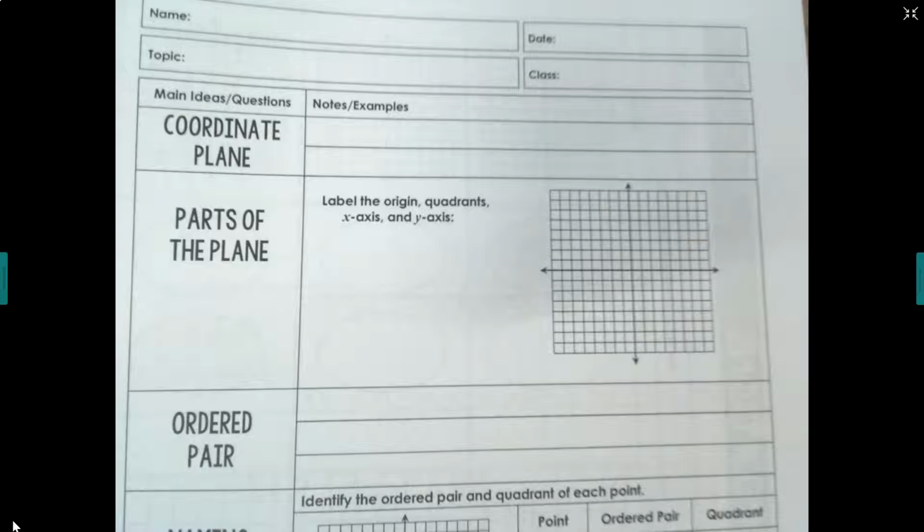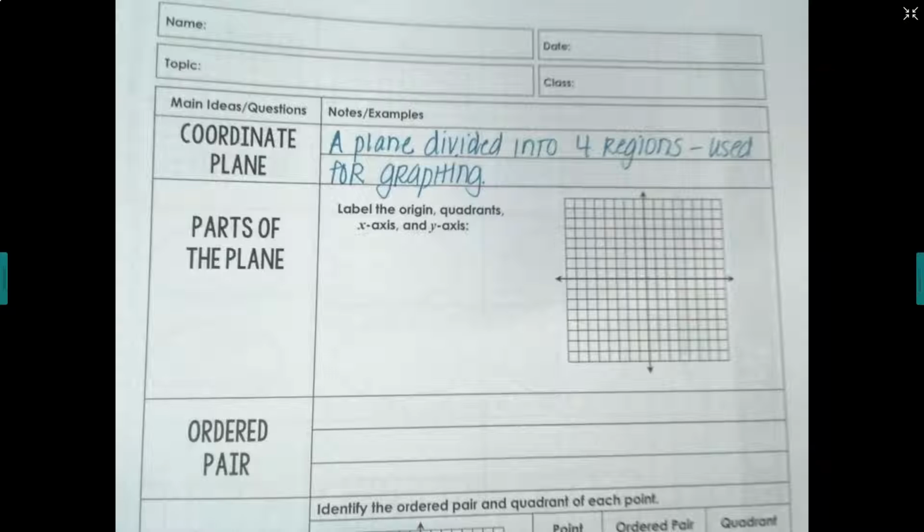where we're going to learn the definition of a coordinate plane. A coordinate plane is a plane that is divided into 4 regions, and we use it for graphing. So let's do a quick review on our coordinate plane. So here's our coordinate plane.